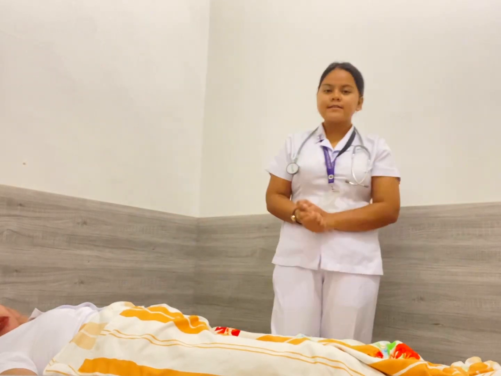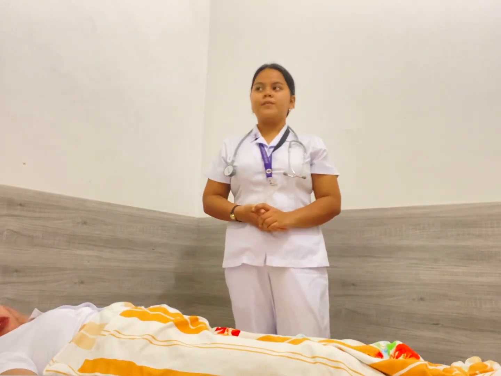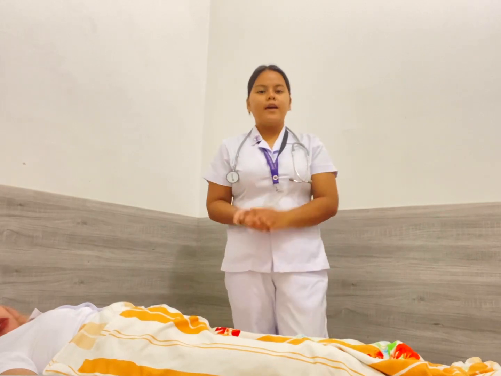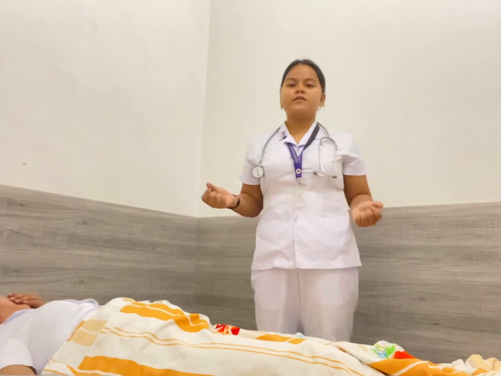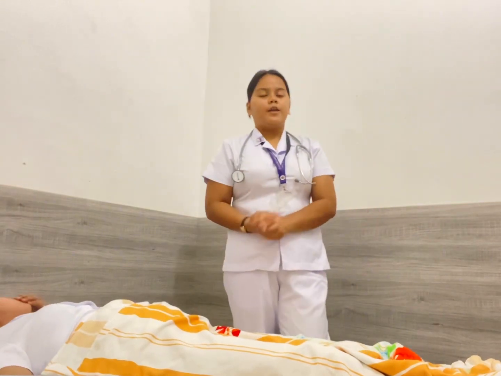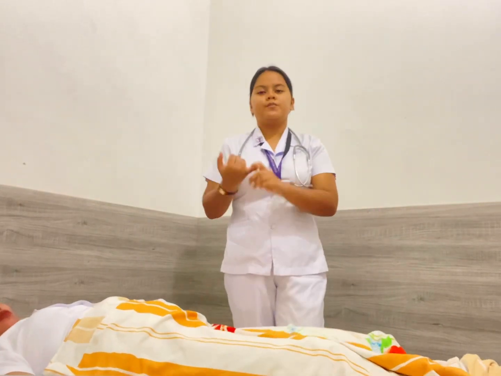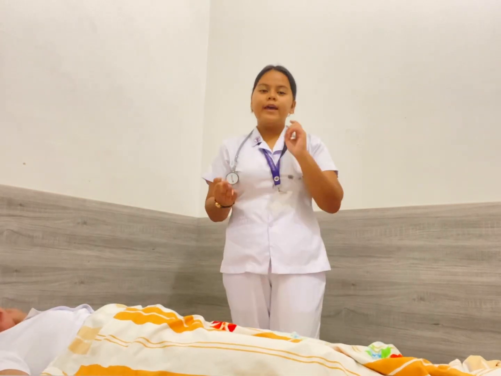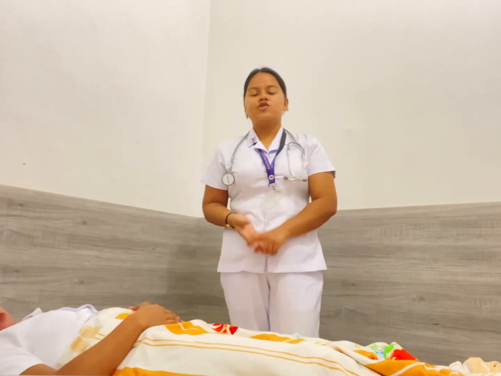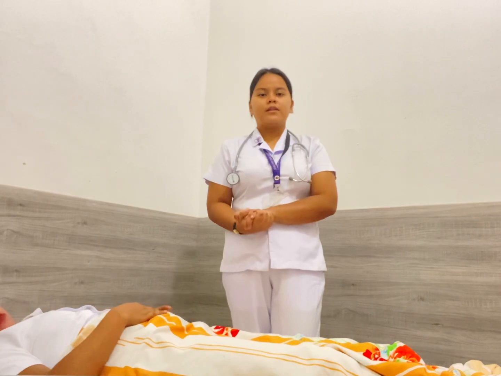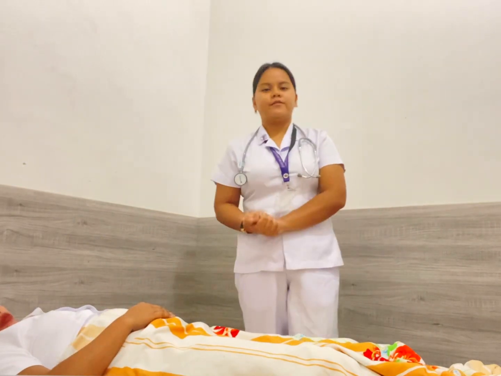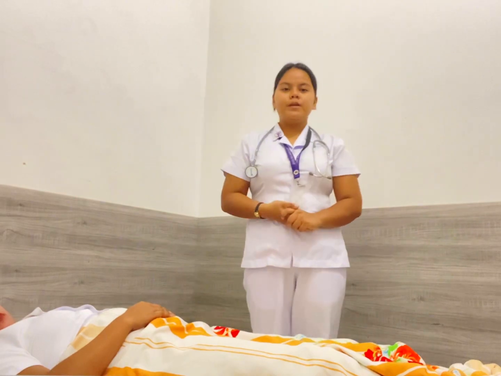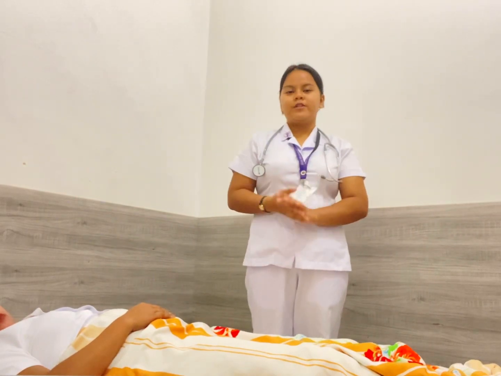So next is, I am going to document all the data that I have obtained, the findings that I have obtained. This is because documentation is a must. In my documentation, I will note for the position, the presentation, the attitude, and if it is engaged or not. Also, I will document the fetal heart tone, fetal heart rate, its characteristic. And that would be my Leopold's maneuver return demonstration.